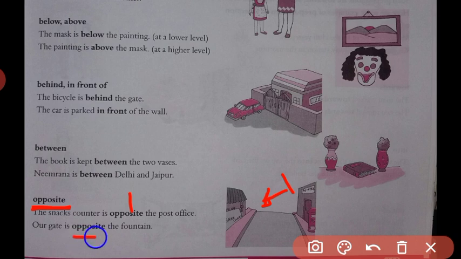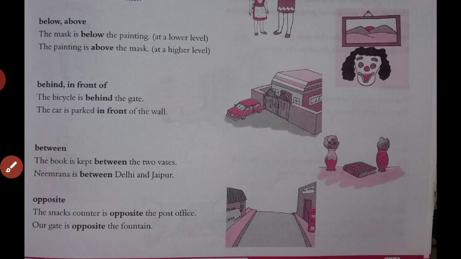See, our gate is opposite the fountain. So you can say, my school is opposite the hospital. That means here the word opposite is also used as a preposition showing the position or place. Now let's move to the next page.